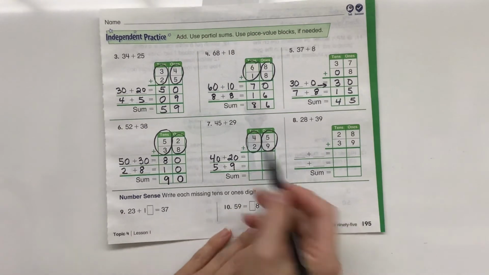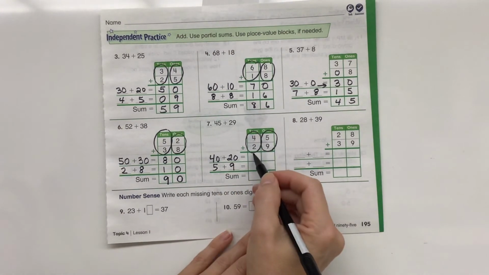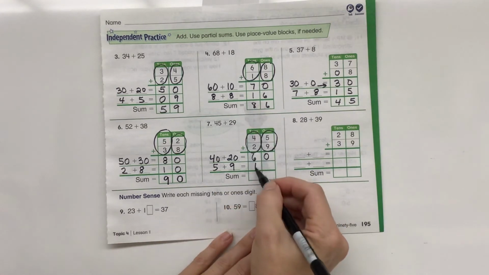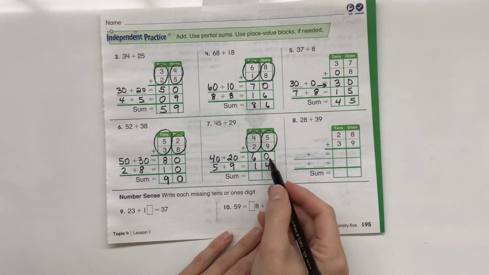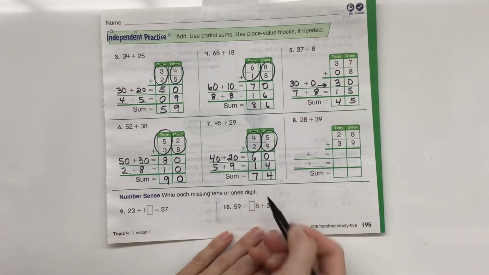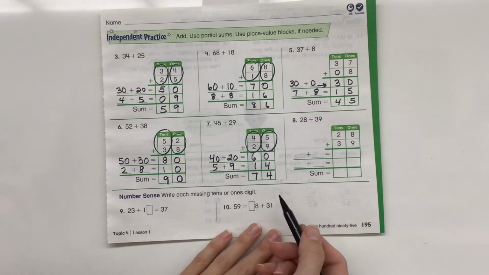All right, now let's put it together. 40 plus 20 is 60. And 5 plus 9 is 14. So our sum is 0 plus 4 is 4. 6 plus 1 is 7. So we have a sum of 74.